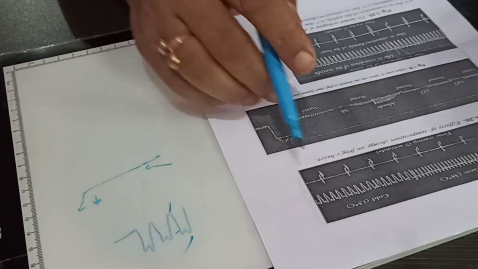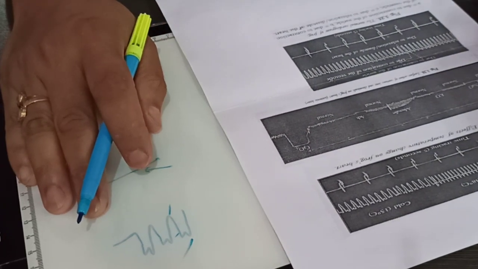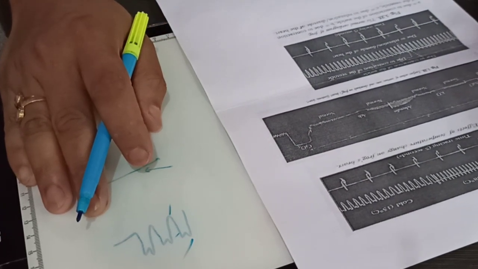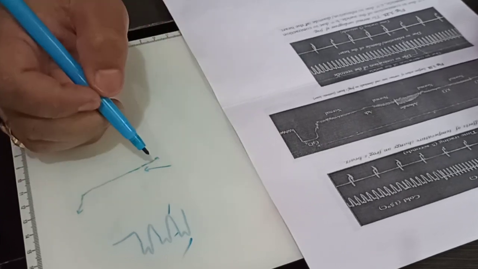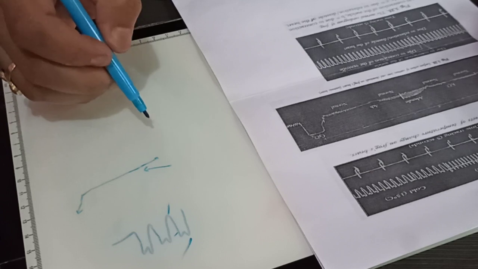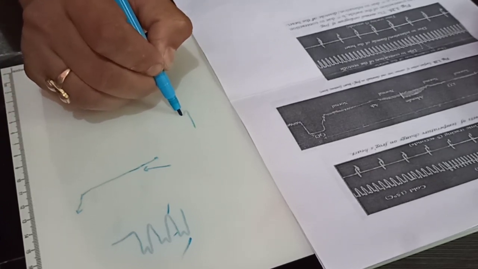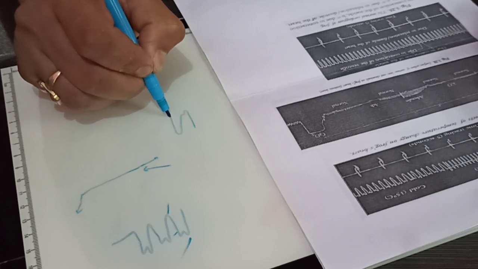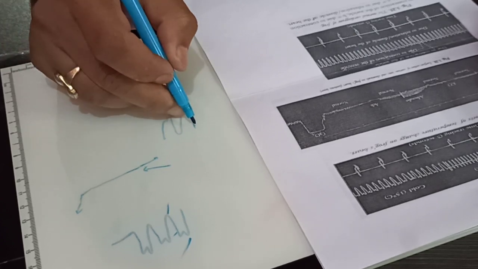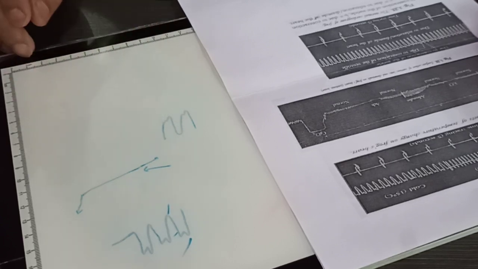If this same graph had been traced using a Starling's heart lever, then the contraction would have been like this. This systole, another systole, another systole, like that.